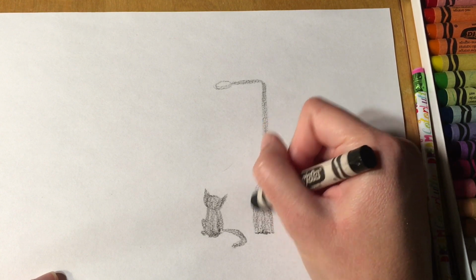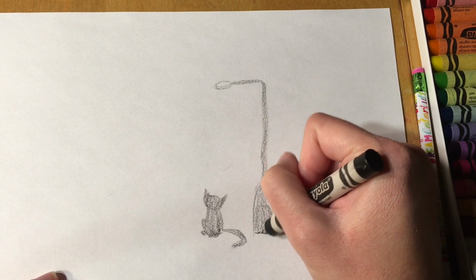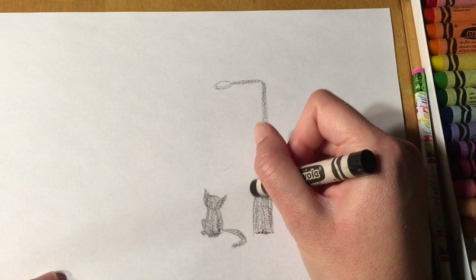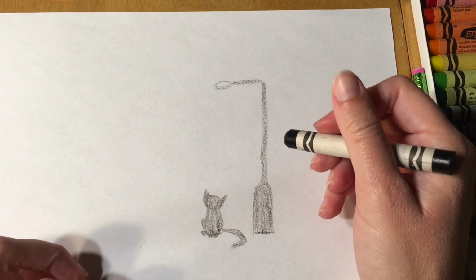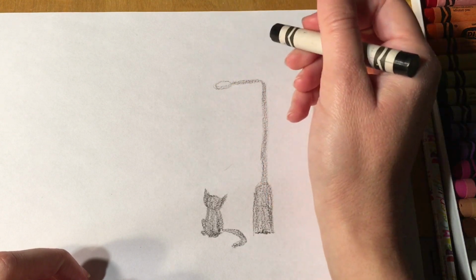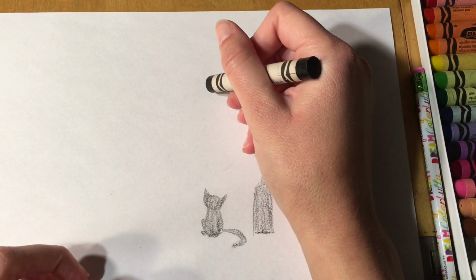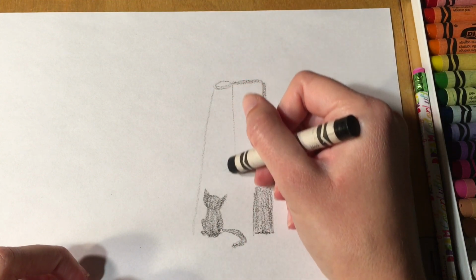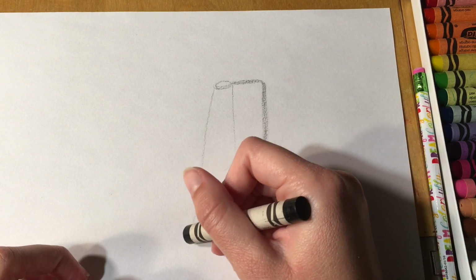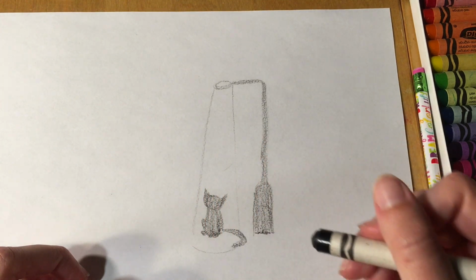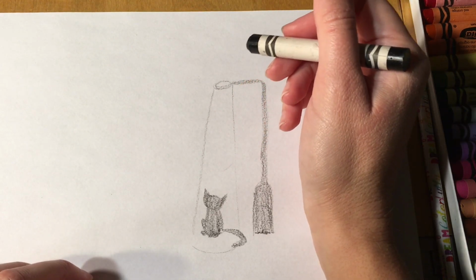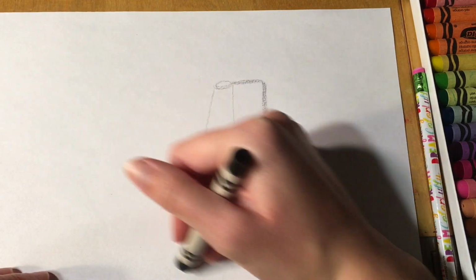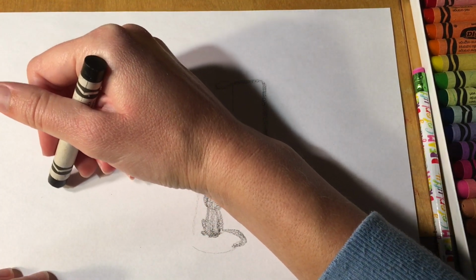I actually can make that taller. There we go, got a little street light going on. Now I think I will outline the light that falls on my cat. There we go. And now where's the rest of this street? I think I'll make the street come in here so the kitty's sitting on the sidewalk.